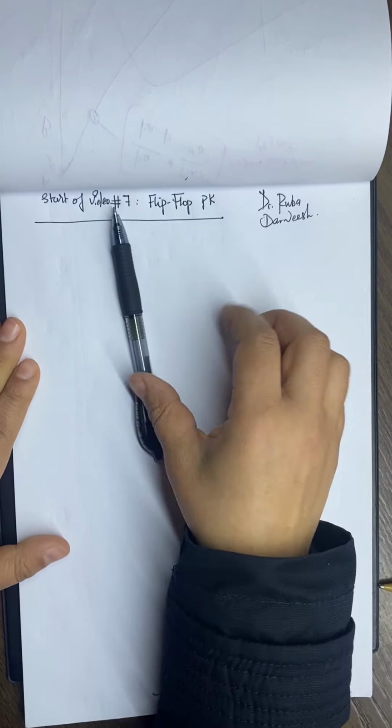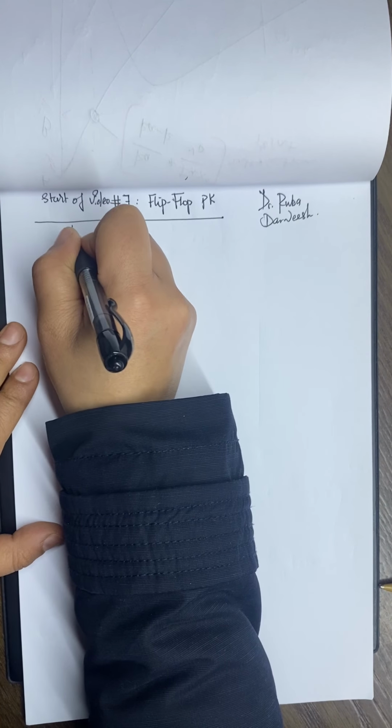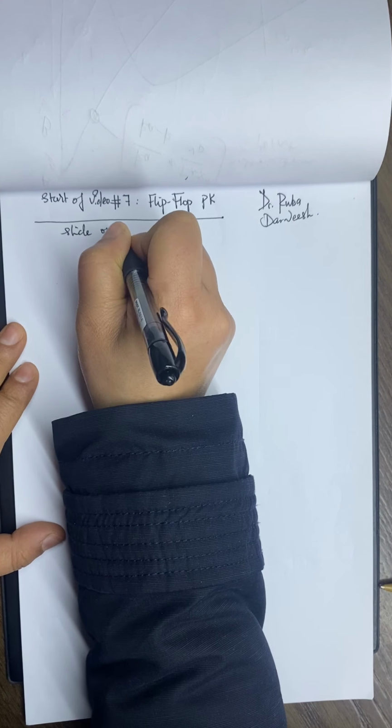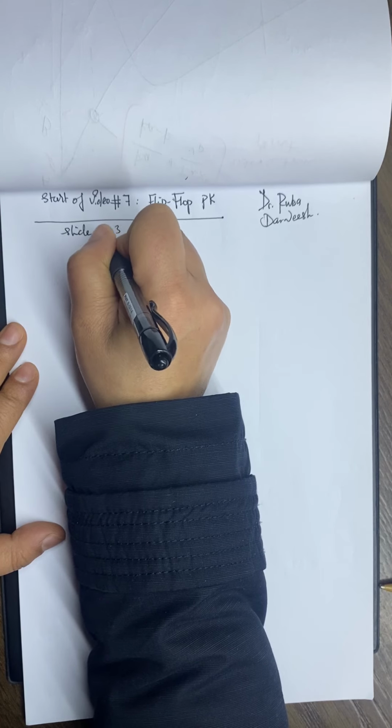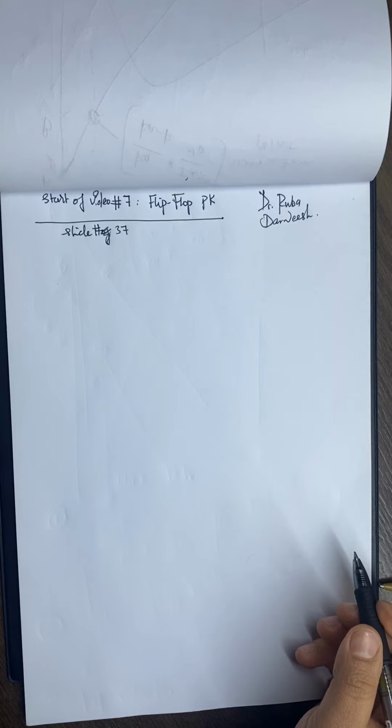So let's start with flip-flop kinetics now, which is number 37 in your slides.